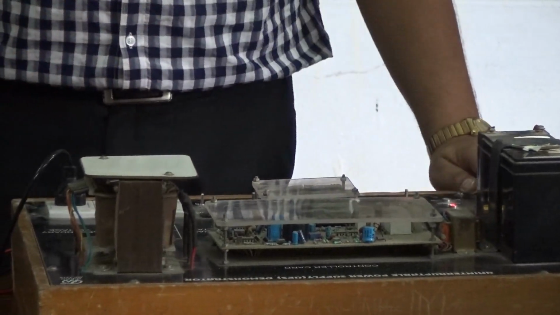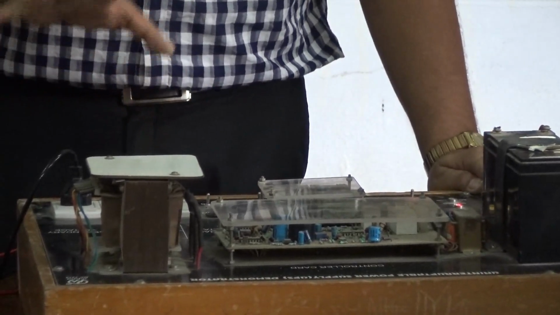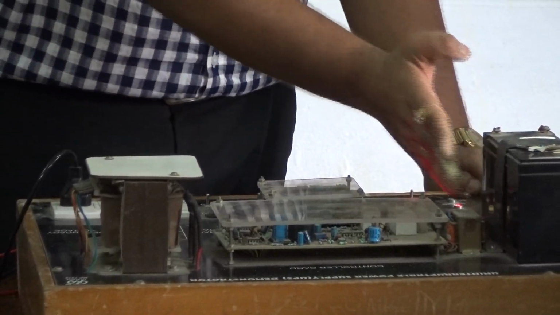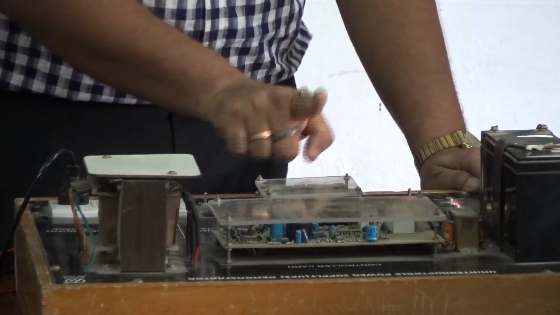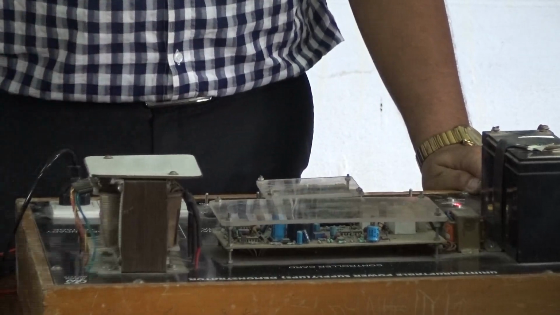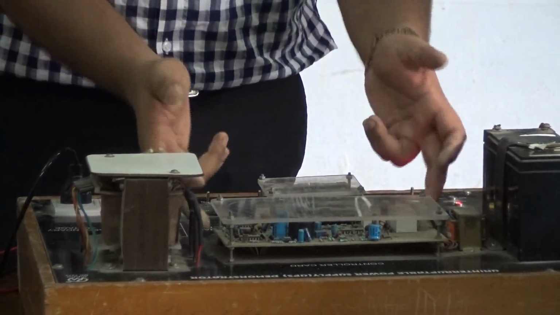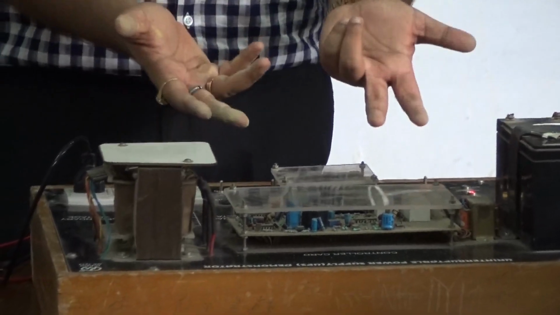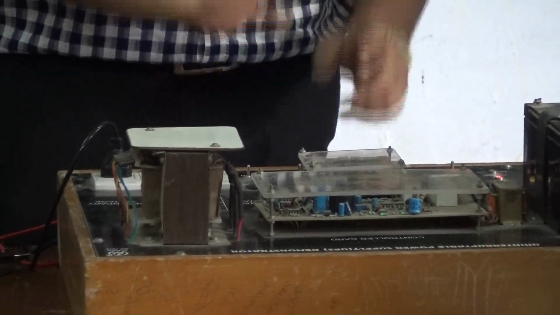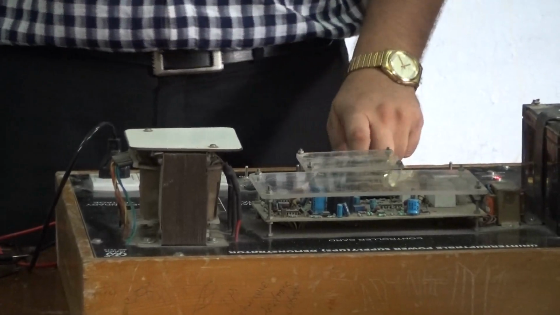Okay. In main mode it is not working. Only the inverting mode is working. From battery to the inverter to the output, the supply is present. Okay. But the main supply is not present. Why? Because this board is not working. This board will work whenever we supply this 5 volt. Okay.